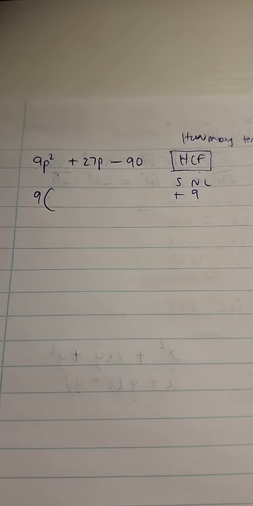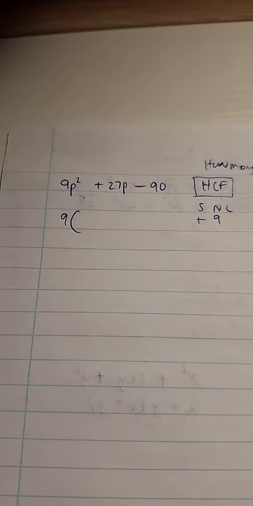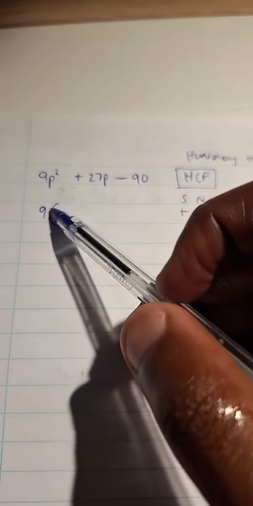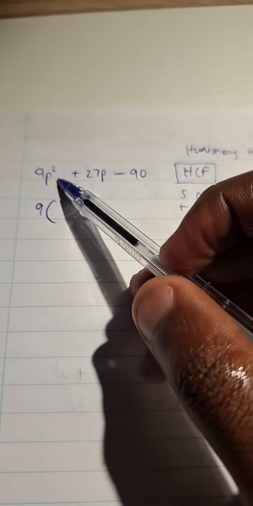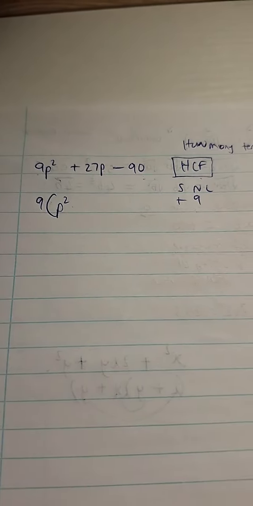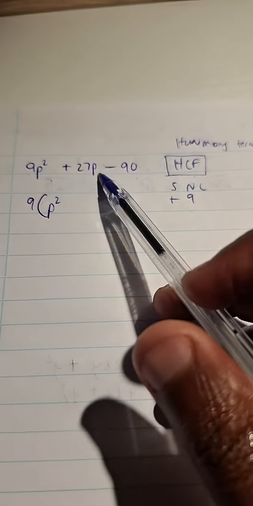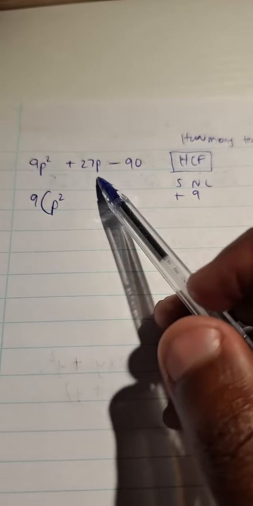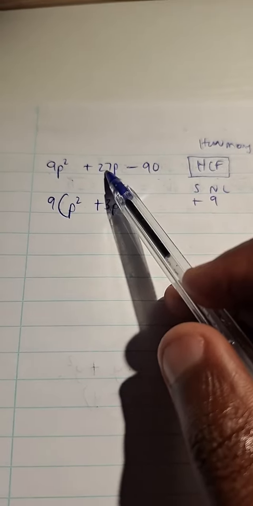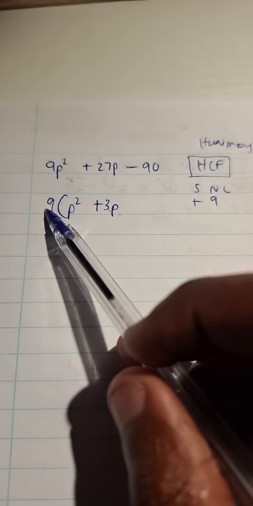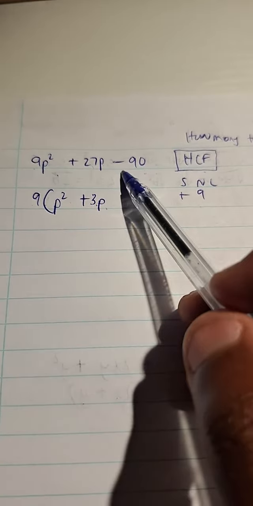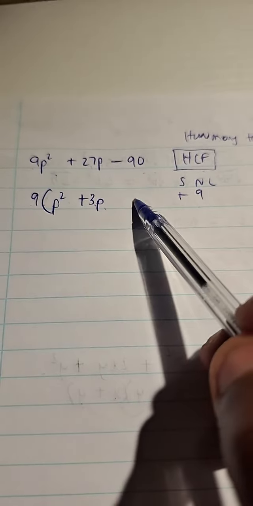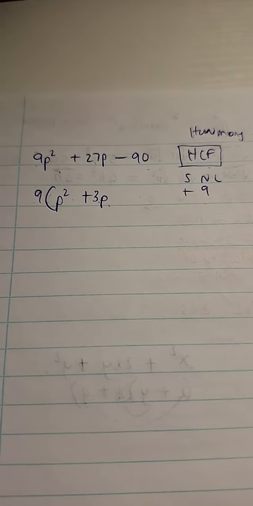We open a bracket. Then what remains? 9 times what gives you 9P squared? This is P squared. Okay. 9 times what gives you 27P? That is going to be 3P. 9 times positive 3 is 27. Next door, we put the P. Then lastly, 9 times what gives you negative 90?